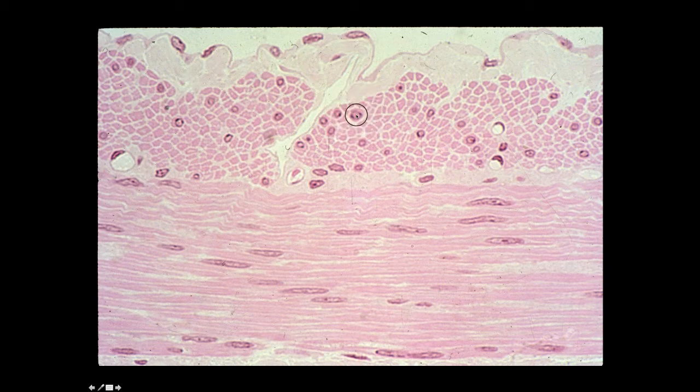We'll come back and talk about that in just a few minutes. Here at the very top of the field are profiles of mesothelium, because this section is actually on the serosal surface of the small intestine. I, of course, would not expect you to be able to know that at this point in time.